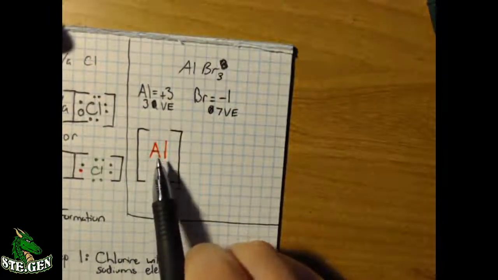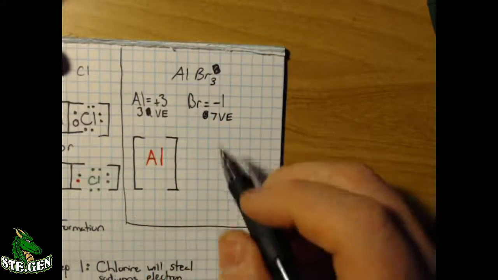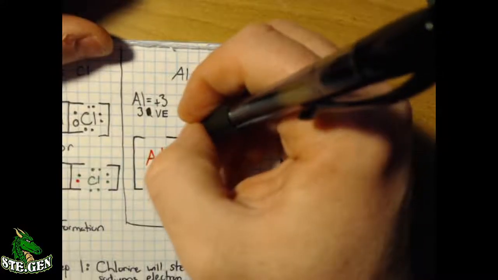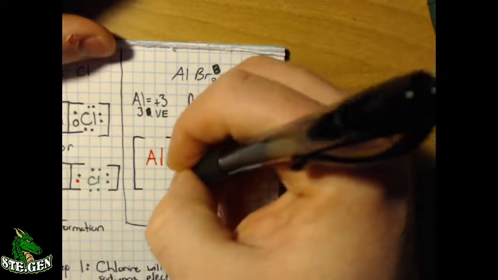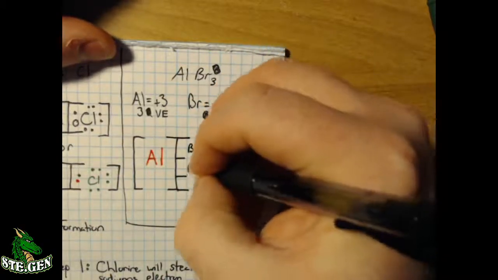And that Al has lost all 3 of its electrons. It had 3 electrons that would have been here, but they have been taken, and each one has been taken by a bromine.